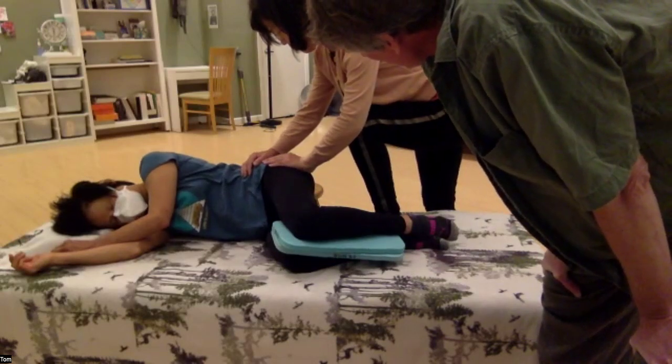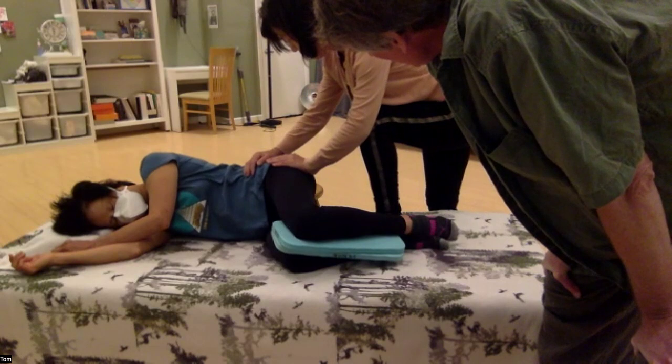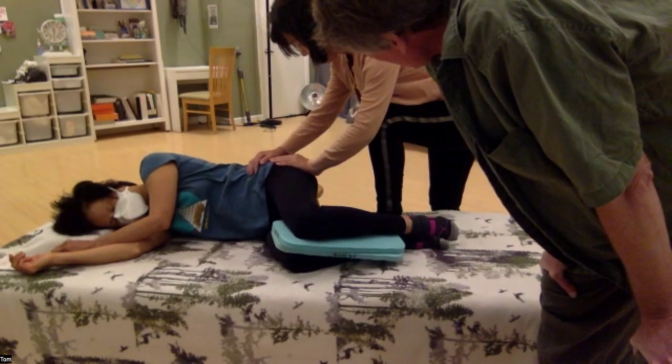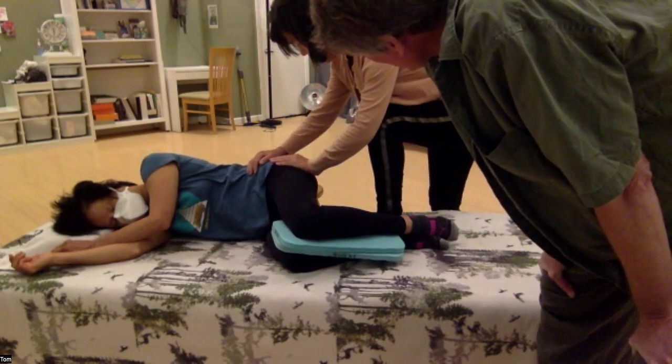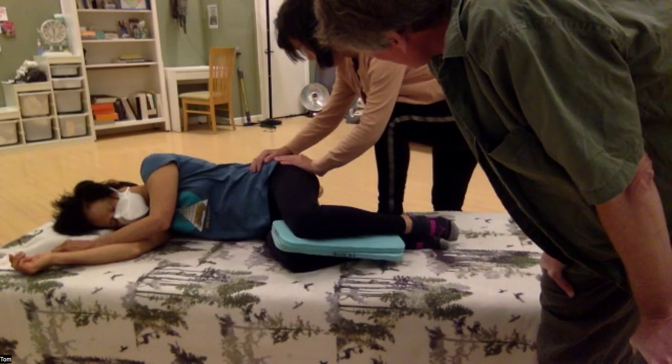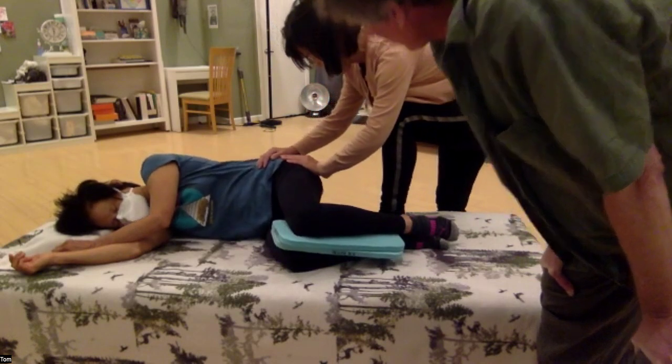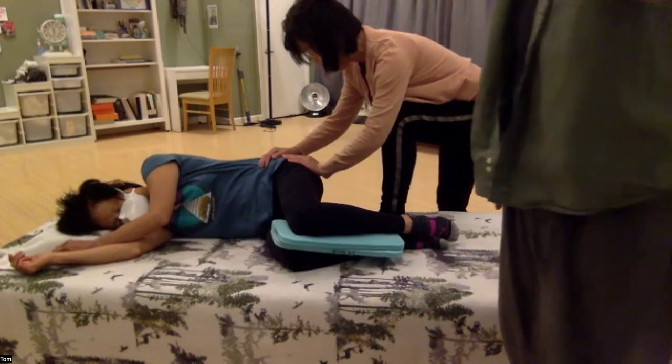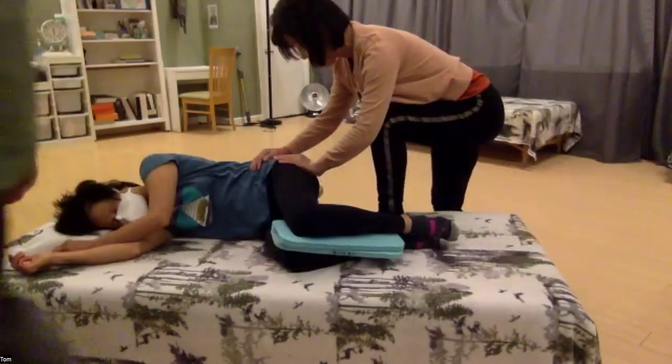Come back slowly. Feel where the center position is. Stop there so you know what center is. And now roll the other way so you can feel. Beautiful. Really nice. Yeah, Melonie has it.